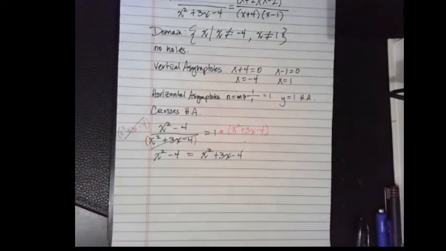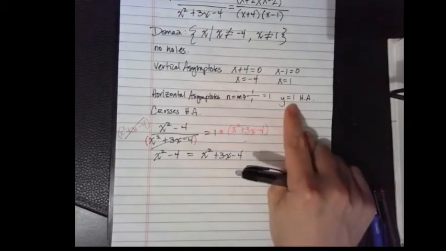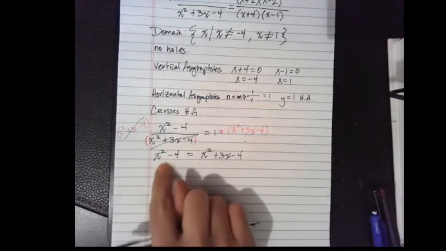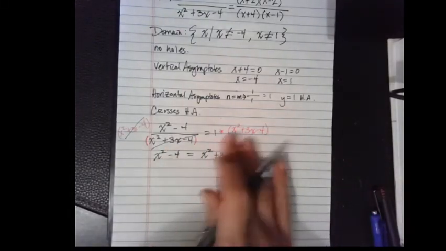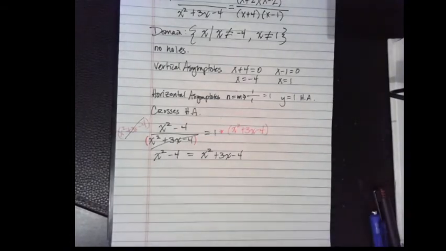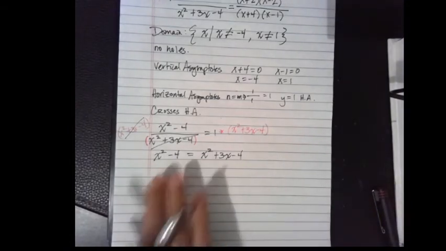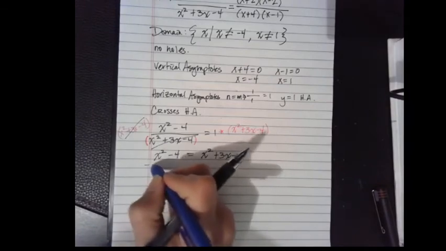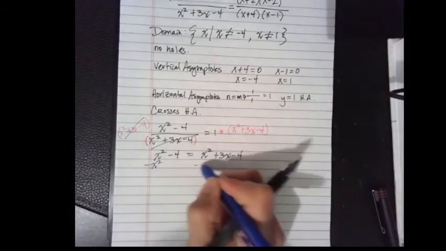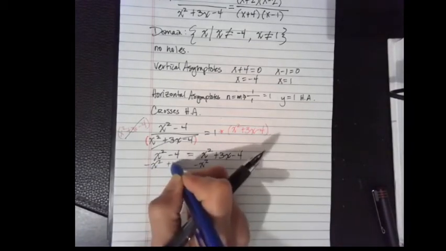Okay, so I want to continue solving for x. That's going to end up giving me a point of where my horizontal asymptote is being crossed. I already have my y coordinate. Solving for x is going to give me the x coordinate of that crossing. Okay. So I want to set this equal to 0. So I'm going to subtract x squared from both sides. I'm going to add 4 to both sides.